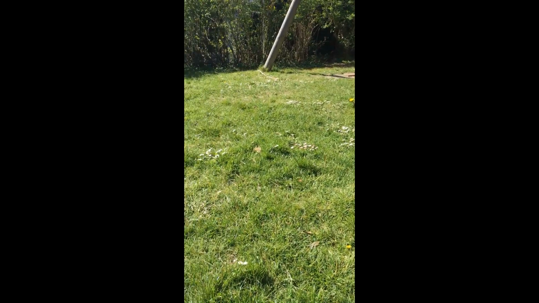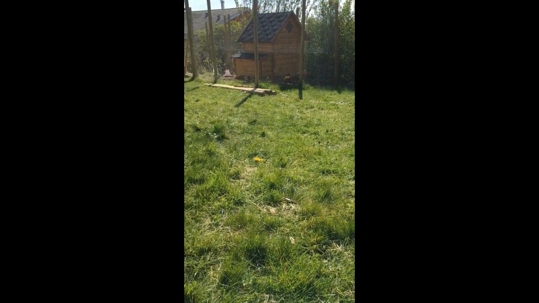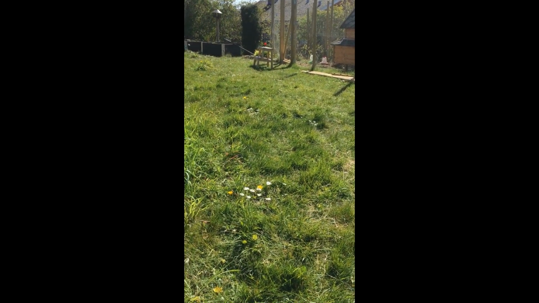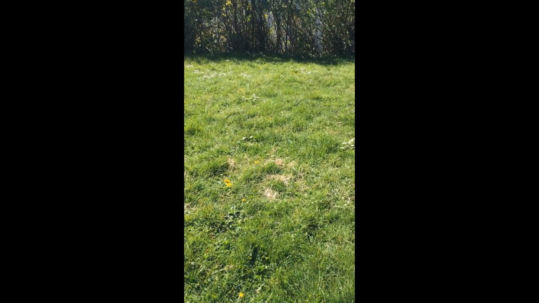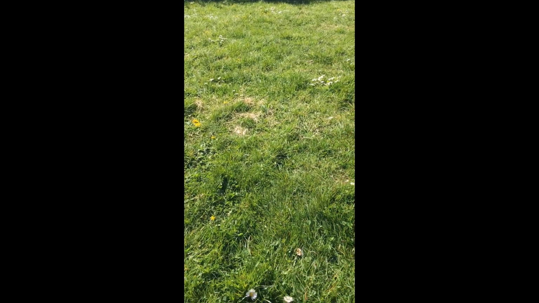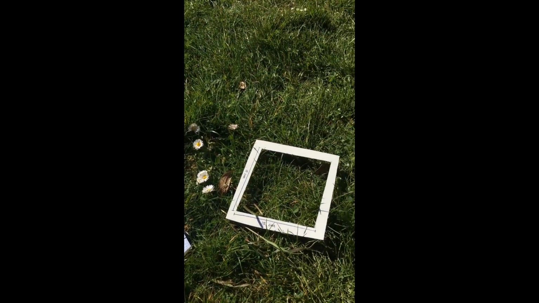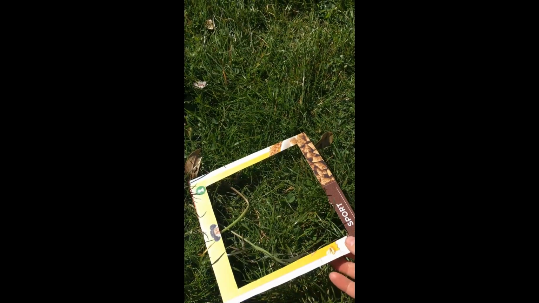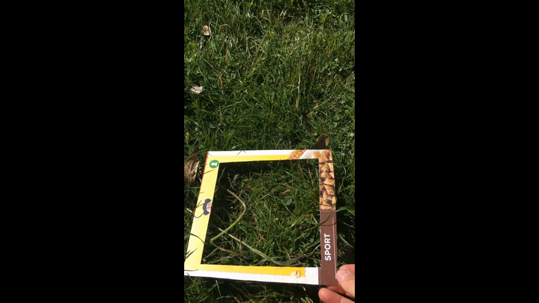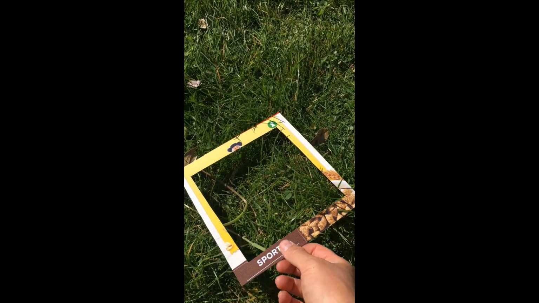And if I want to know how many I have in my garden, it would take a very long time if I were to count each and every one of them. So instead I'm gonna do a quadrat sampling, and I have produced a little quadrat for that. I have made it by cutting one side of a cereals package.